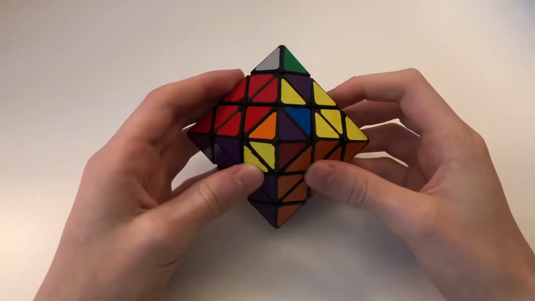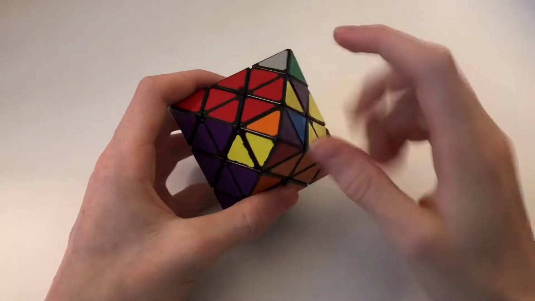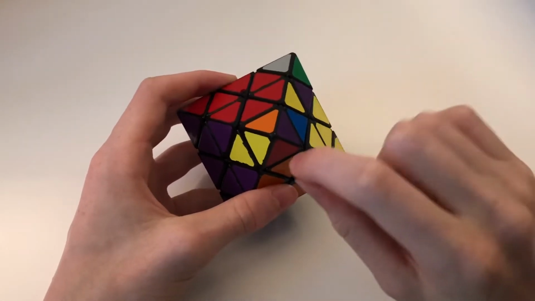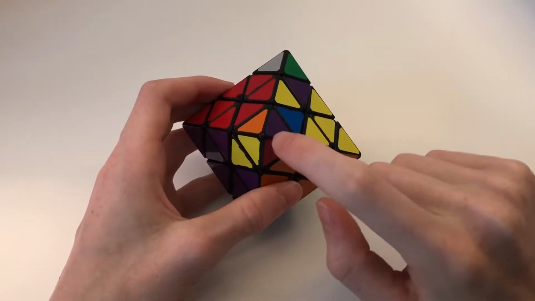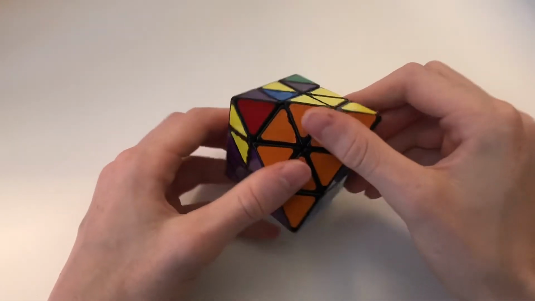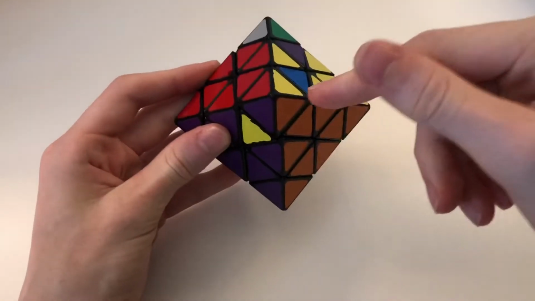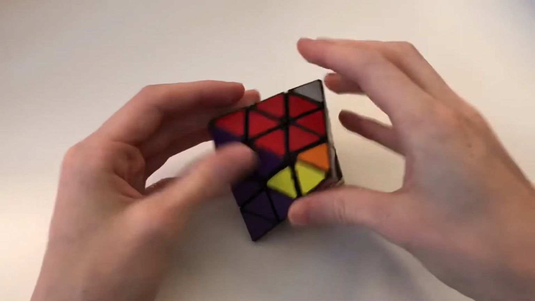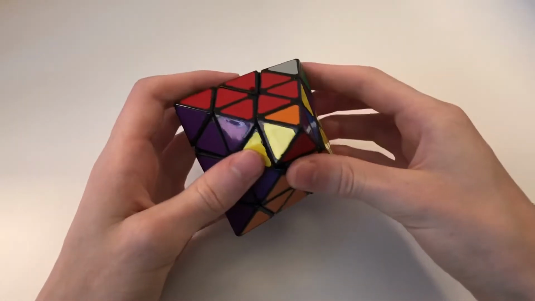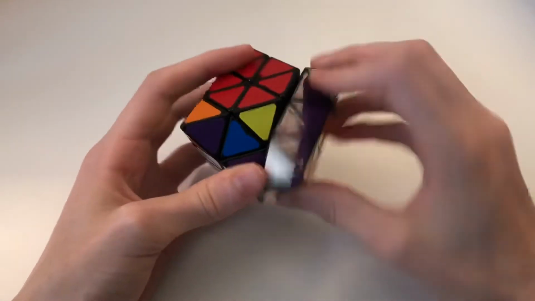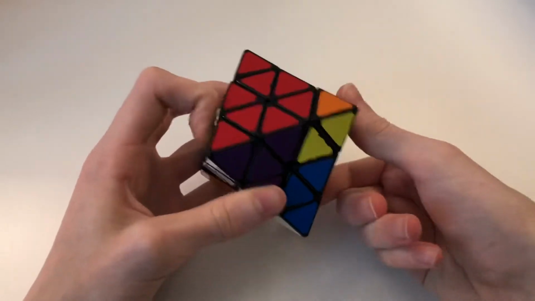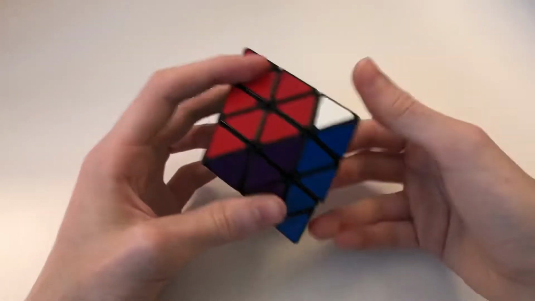Next up, we have another case where this triangle is coming to the front, except you have the corners twisted in place. So if you can see here, you have this corner, it just has to twist around and it'll be solved. So this case, you hold it like this and you do U, R, D prime, R, U prime, R prime, D, R prime.